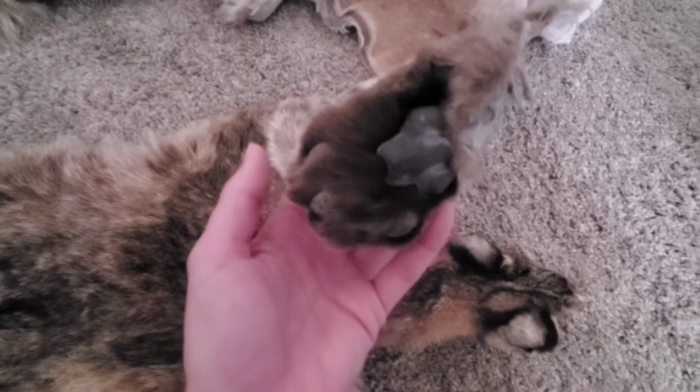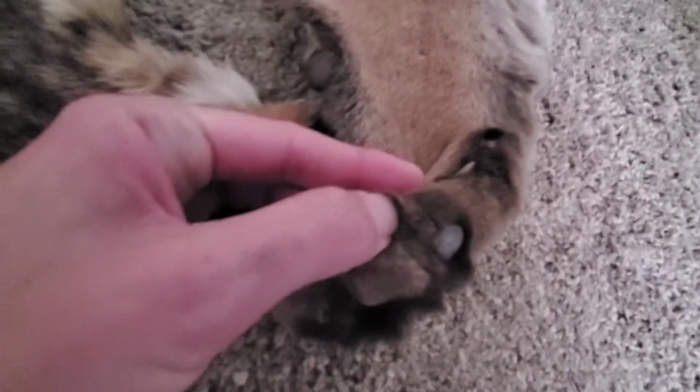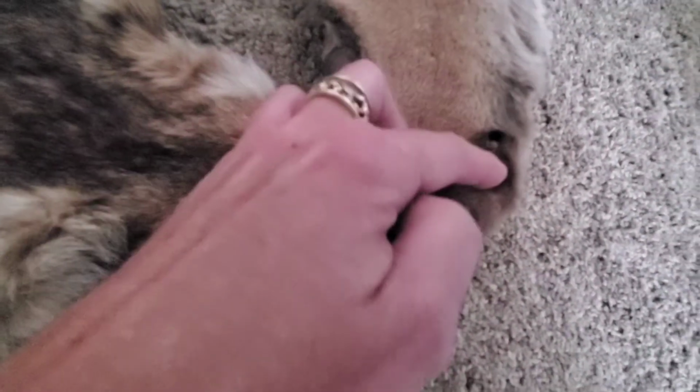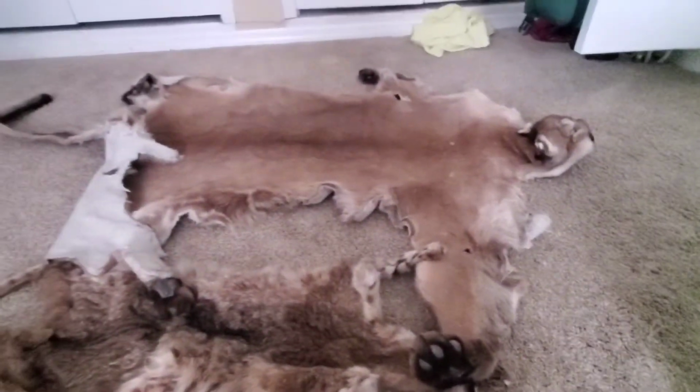See the paw there. The claws are still in here, but you kind of have to dig for them. There's one in there. I can barely see it. There's one there. Okay, so that was our skins and skulls.